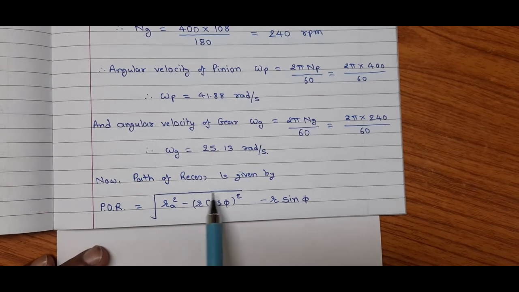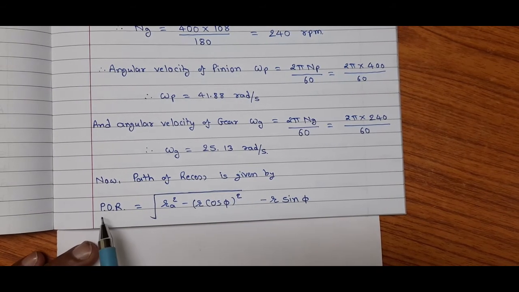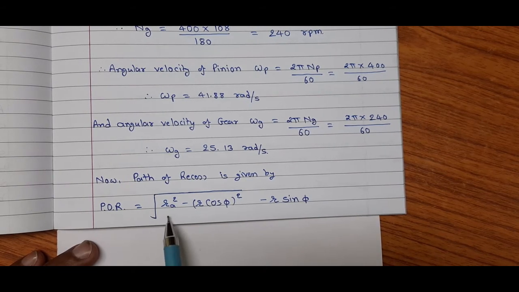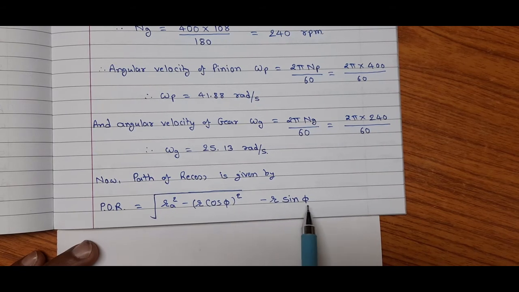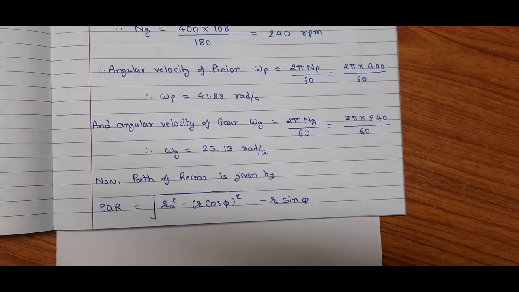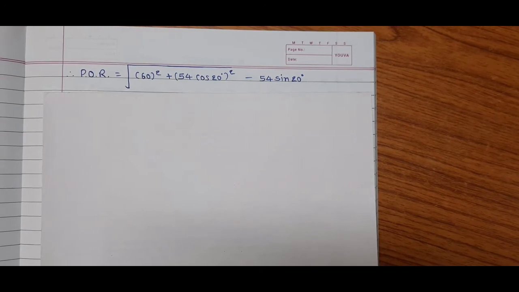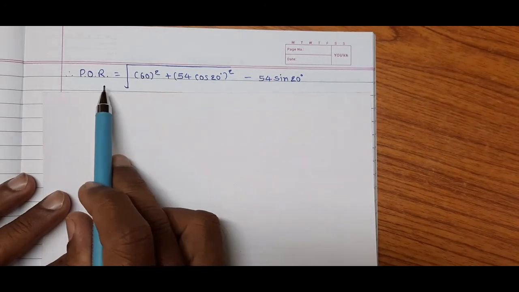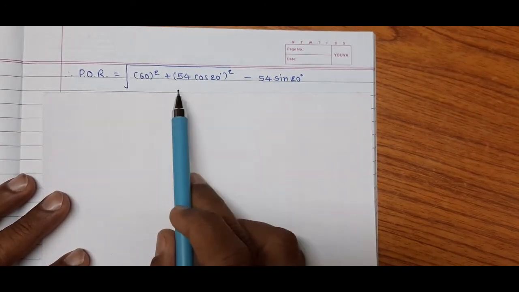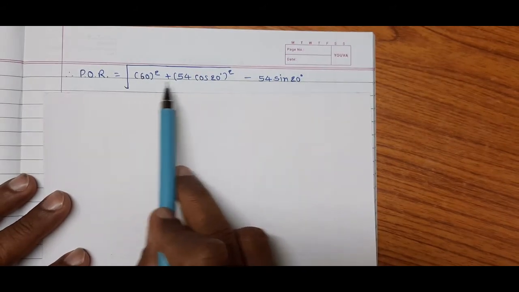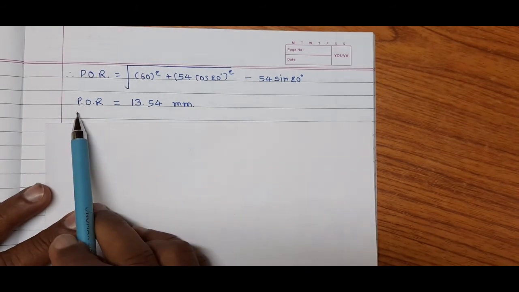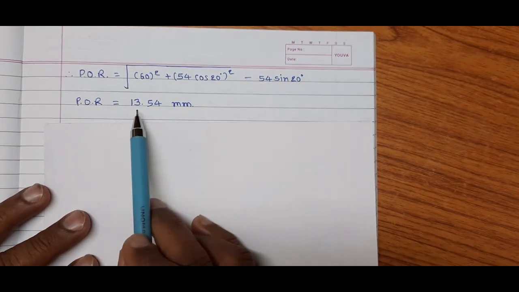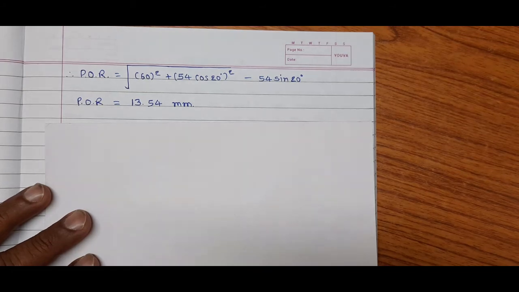Now, path of recess is given by POR is equal to under root of RA square minus R cos phi whole square, minus R sin phi. So, path of recess is equal to, on substitution of values of RA, R and phi and calculation, we found path of recess is equal to 13.54 millimeter.